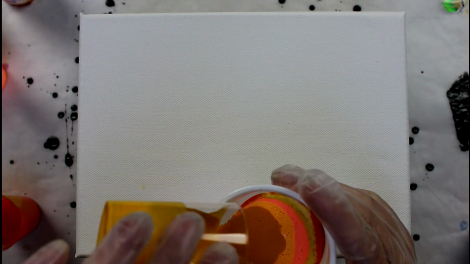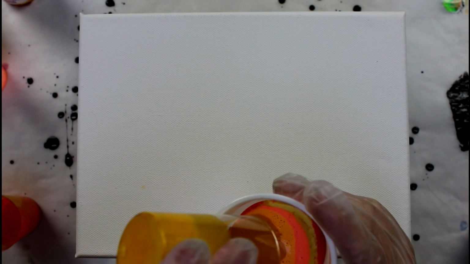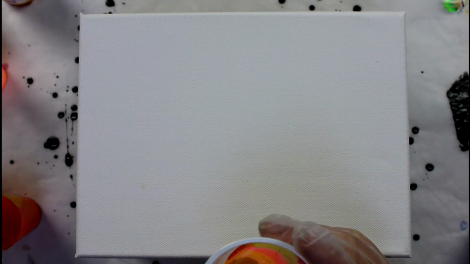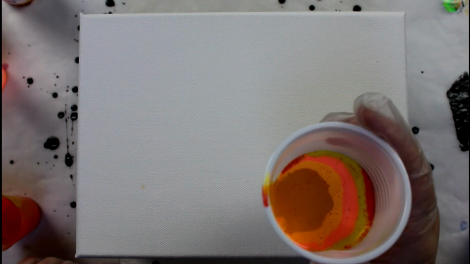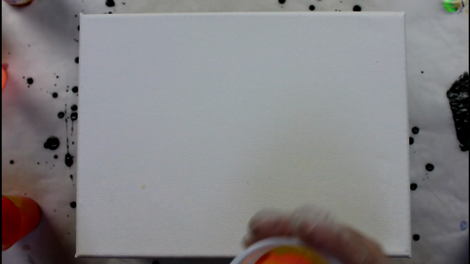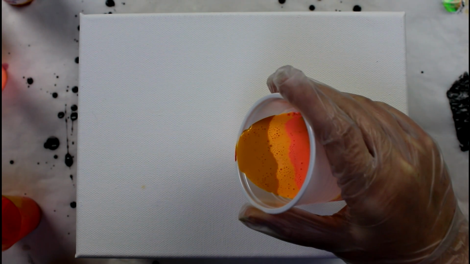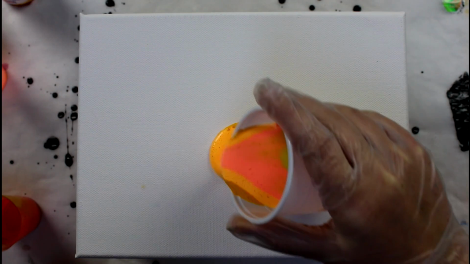It's also fascinating to know how pigments are made, because some pigments are just made from organic matter, and other pigments are just found in nature.